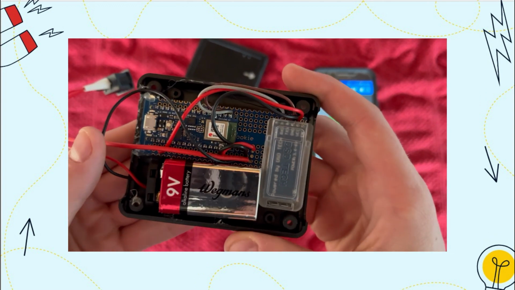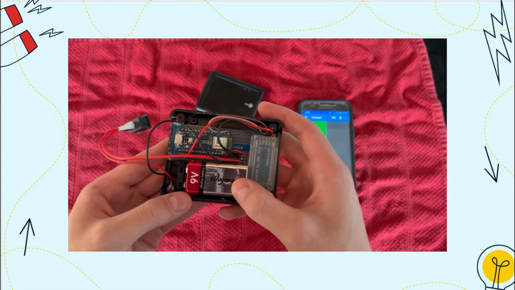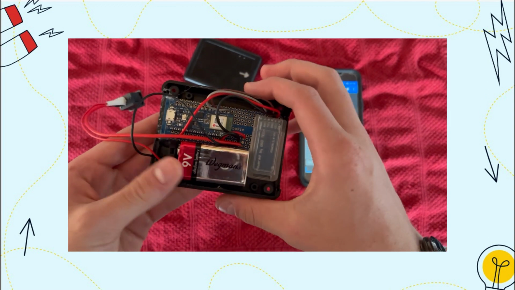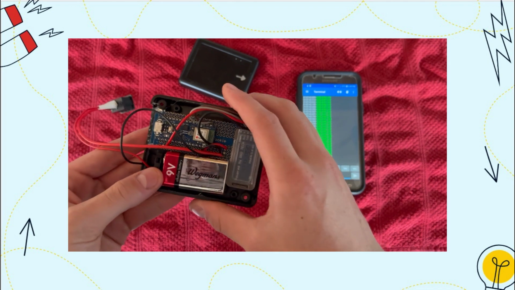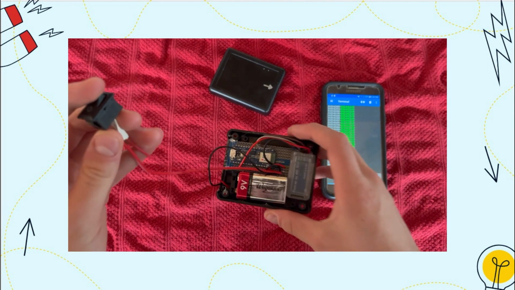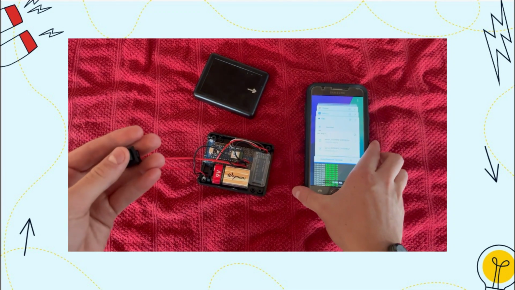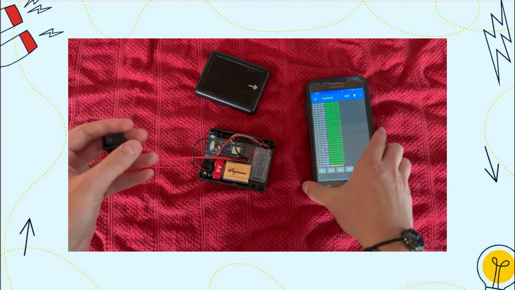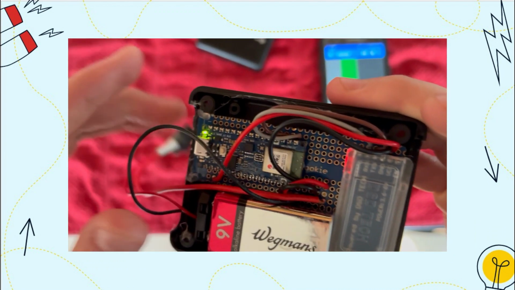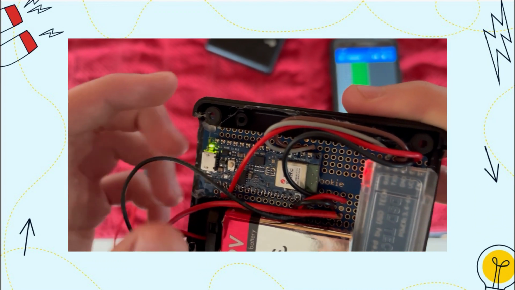So what this is here, this is a 9-volt battery that we just had at the house that is being used to power this whole contraption here. Then there's this switch here, which will turn the accelerometer on. When we turn it on, you can see that red light's blinking, and this green light is turned on, meaning that everything is powered up.